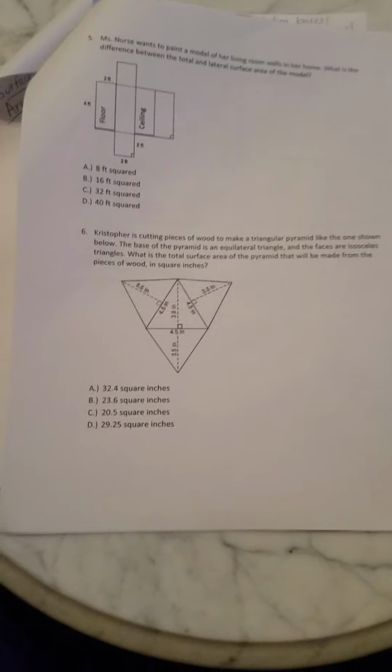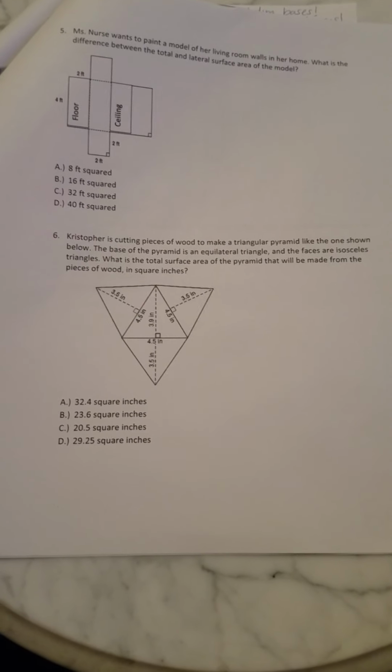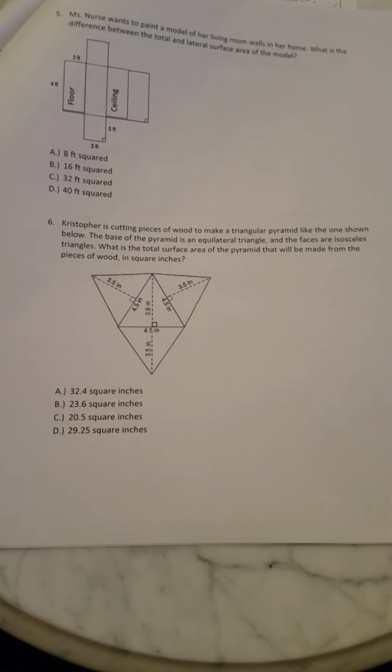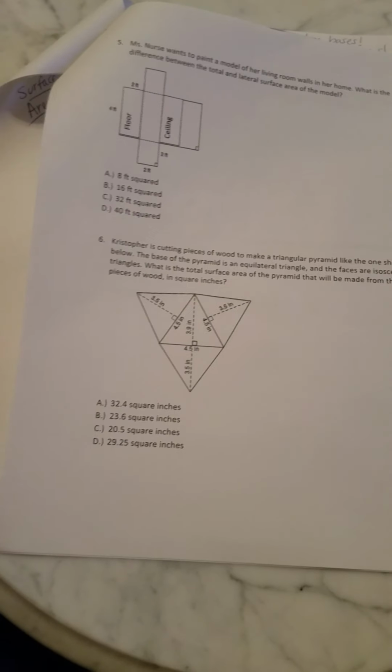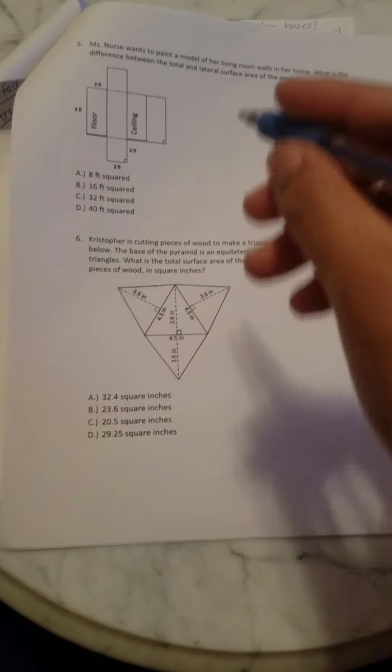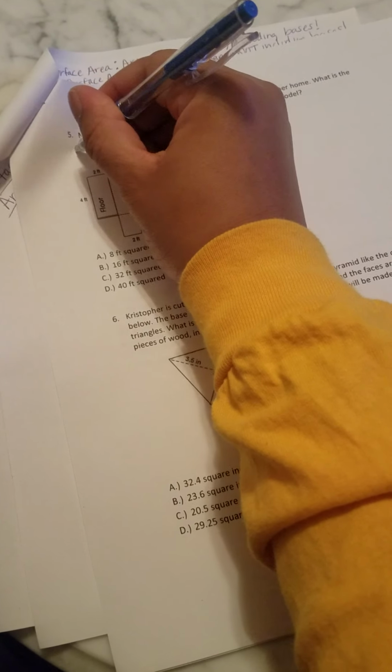Okay, Number 5 says, Miss Nurse wants to paint a model of her living room walls in her home. What is the difference between the total and lateral surface area of the model? Okay, now you got to pay attention to this because this is not a normal one where they just want the total or just the lateral. They want to know the difference.